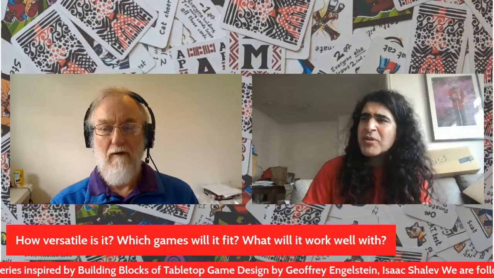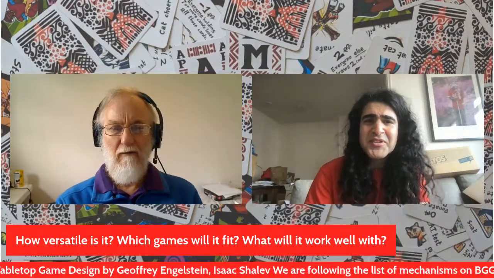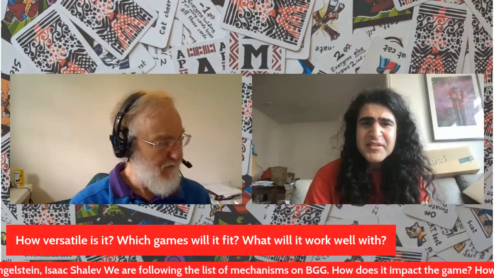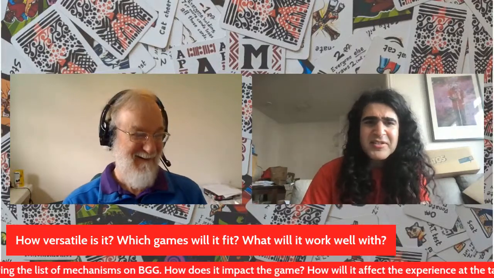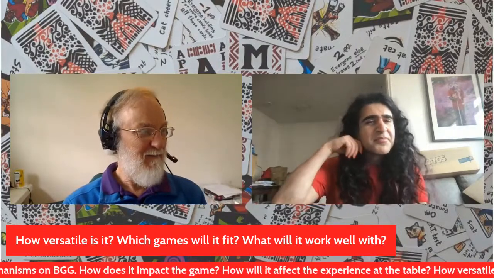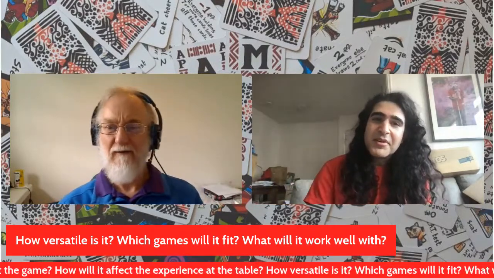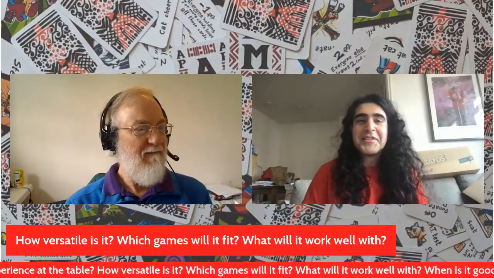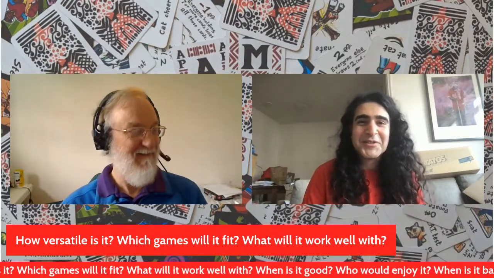What do we call that? The non-conditional automatic resource growth in the middle of the board? Because does that have a name? It's not quite income, is it? I don't know what that is. We haven't covered it. I wonder if we need to make these things slightly later and see if we can get Geoffrey or Isaac Shalev to come on.